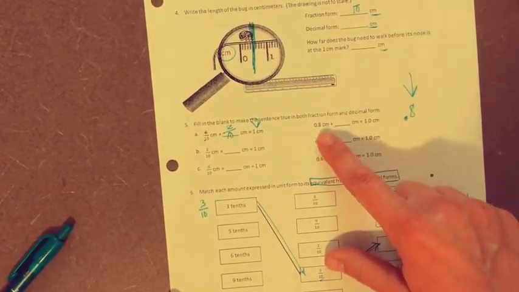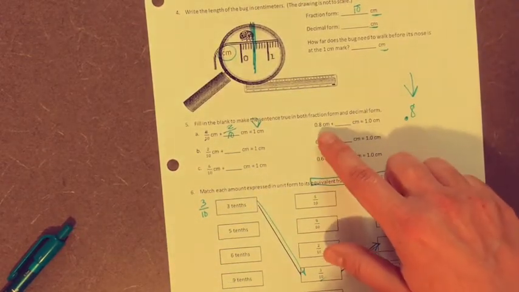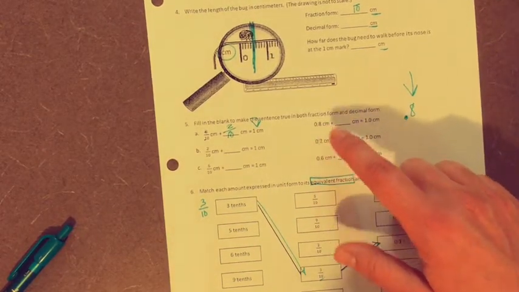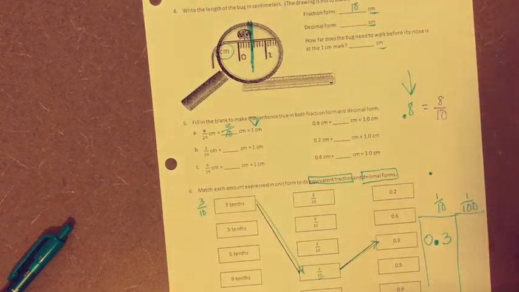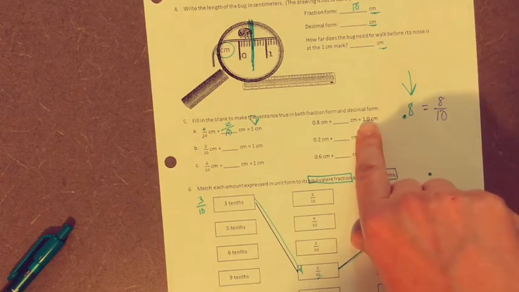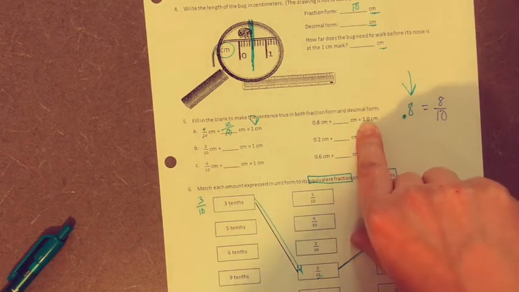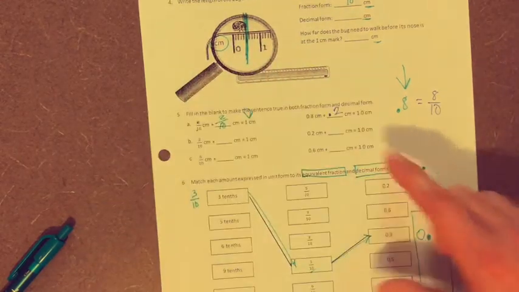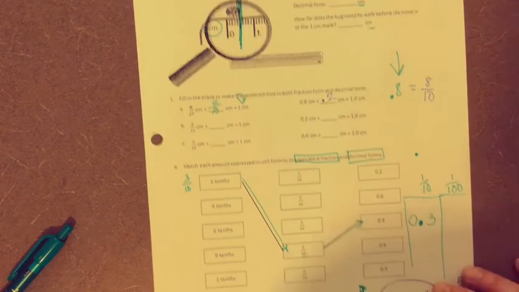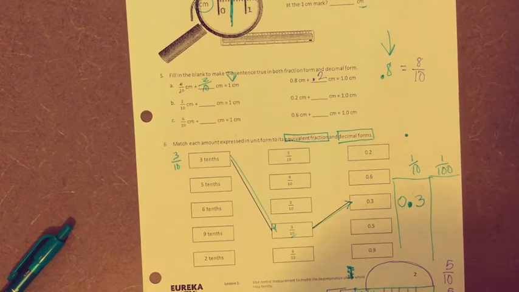All right, let's go back up. So if you have 8/10, well, 8/10 would be 0.8. Okay, so how many more would you need to get to a whole centimeter? Well, believe it or not, it would look like that. All right, 4th grade, take a deep breath. You can do this. Decimal form is the cousin of fraction form. Okay, let's practice a few more.